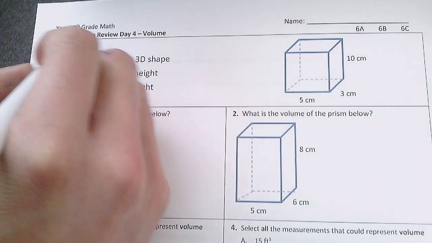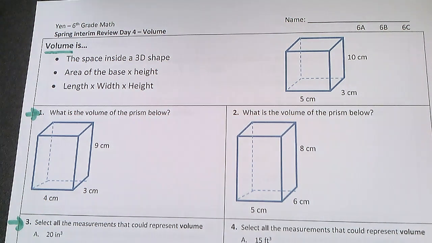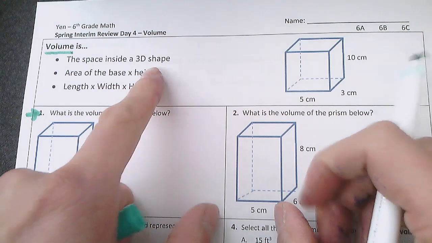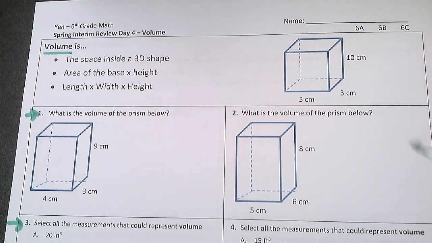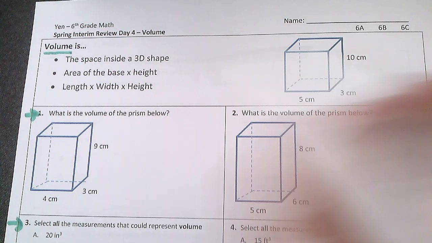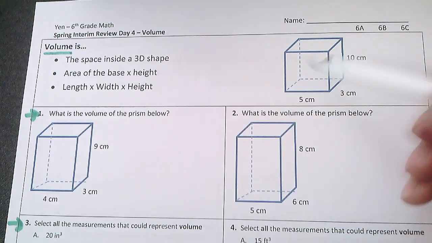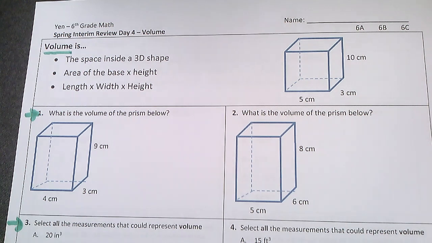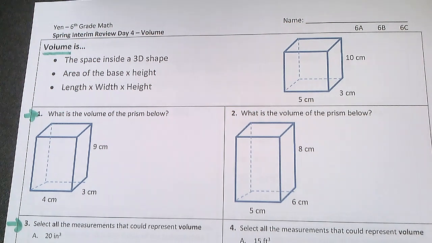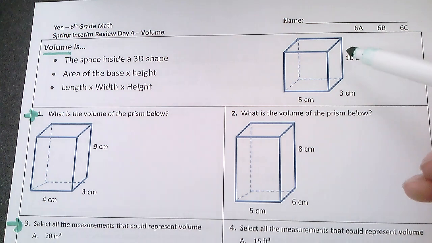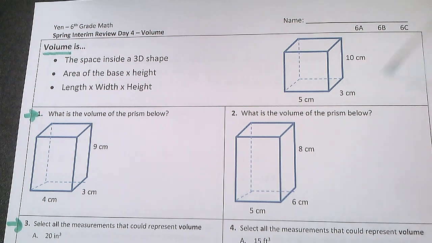Volume, whenever we talk about volume in math, what that means is imagine a 3D shape. For example, we can have this 3D box on the right. The volume of this box is all of the space inside of it. If you imagine all of the air inside of it, that makes up the volume of the shape. Or if you filled it with water, the amount of water you need to fill this box would be the volume.